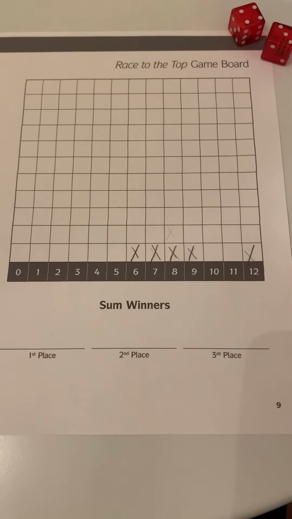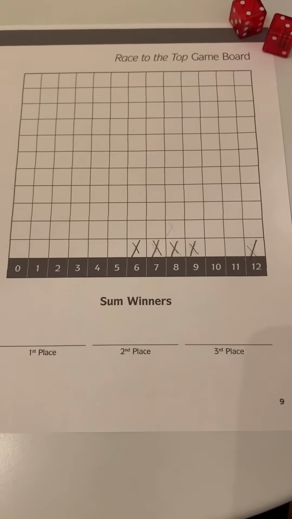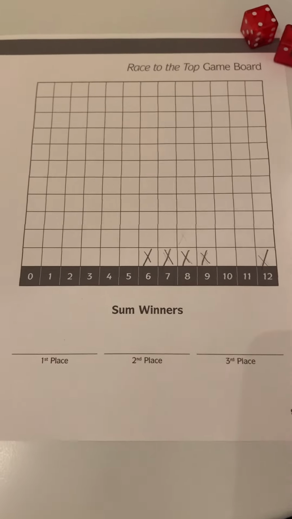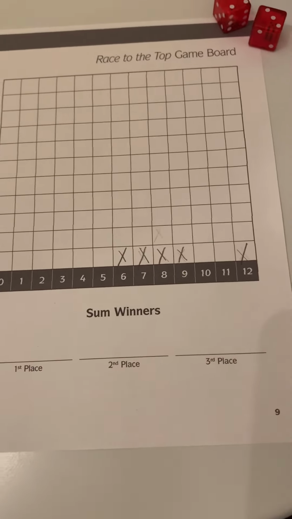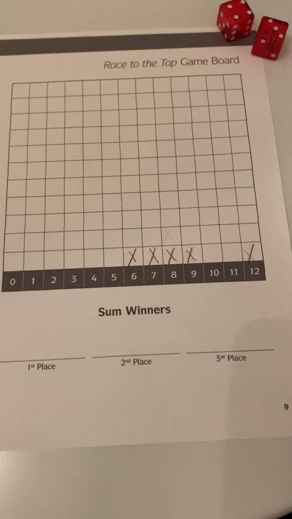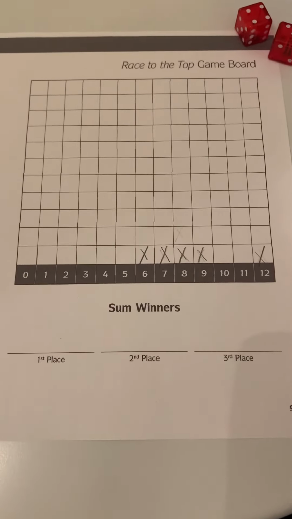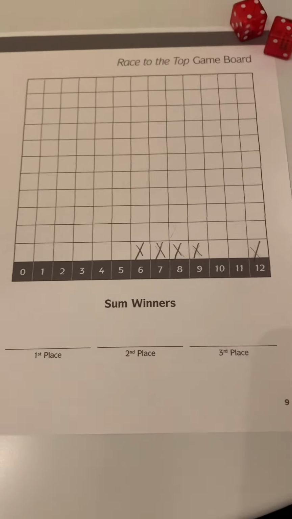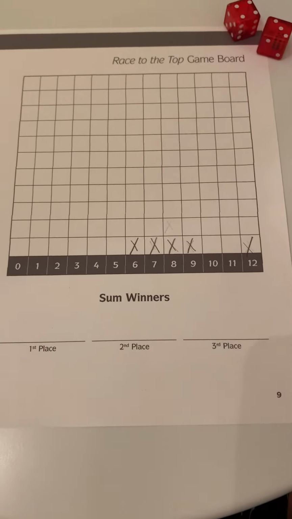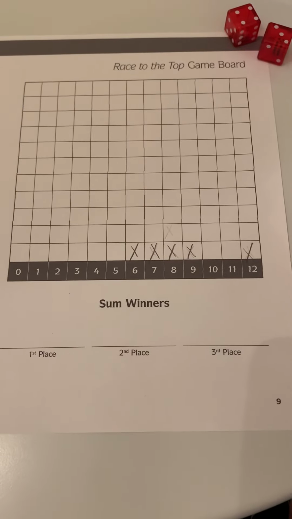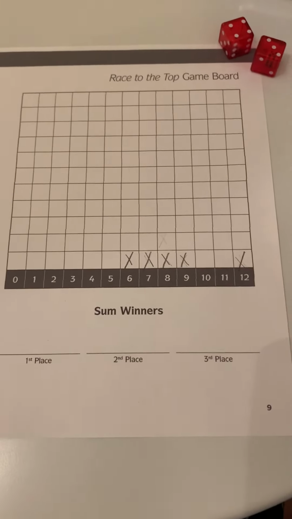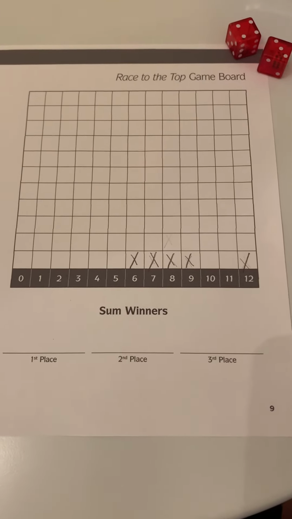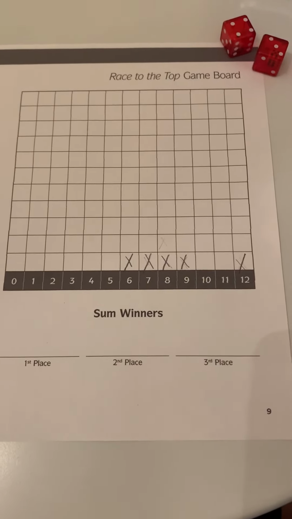At that point, I would like you to go to EDSB and send me a message with your top 3 sums. So maybe it was 7, maybe it was 2, maybe it was 10. Just send me a little message: Hi, Mrs. Dobrich. For Race to the Top game, my top 3 sums were, and just send me that. I will record that and put it all together in a little chart for us so that we can see the outcome among all the students that participated in the Race to the Top game.